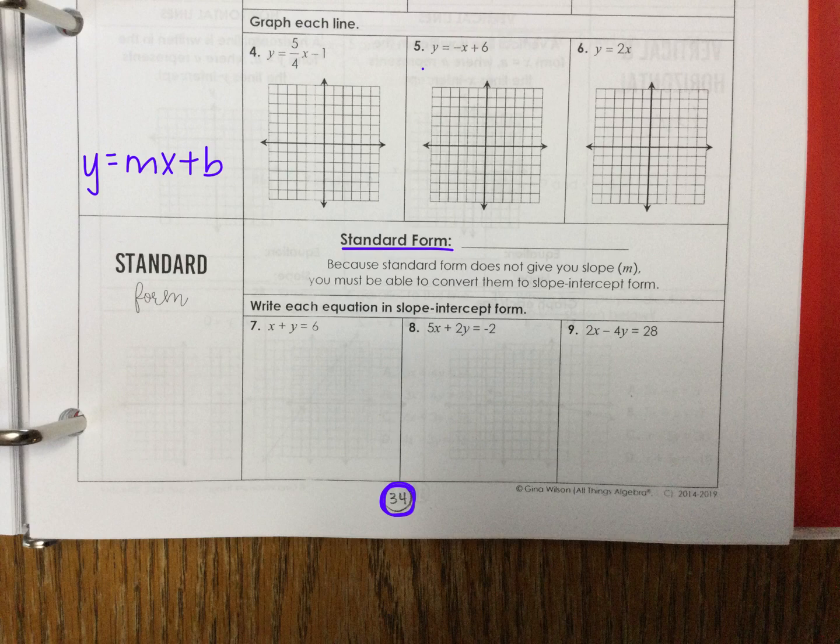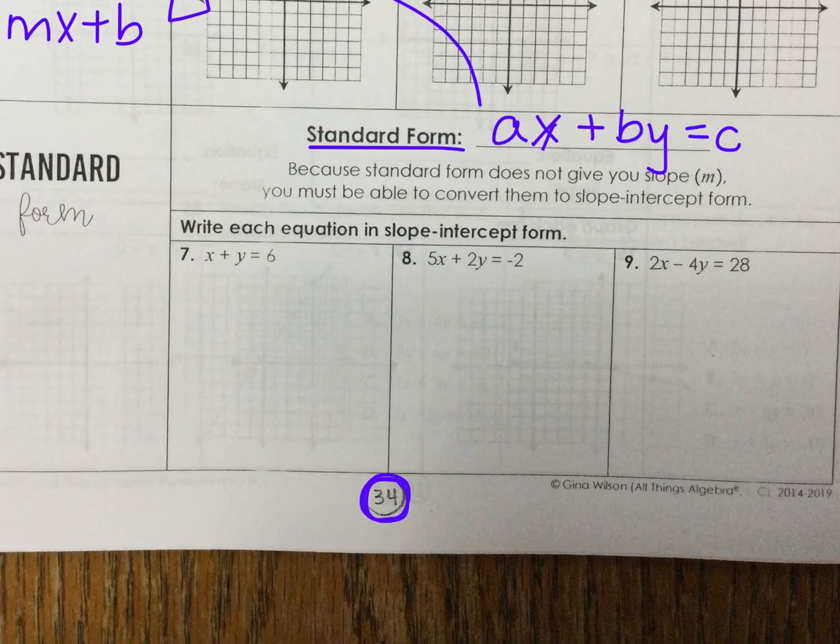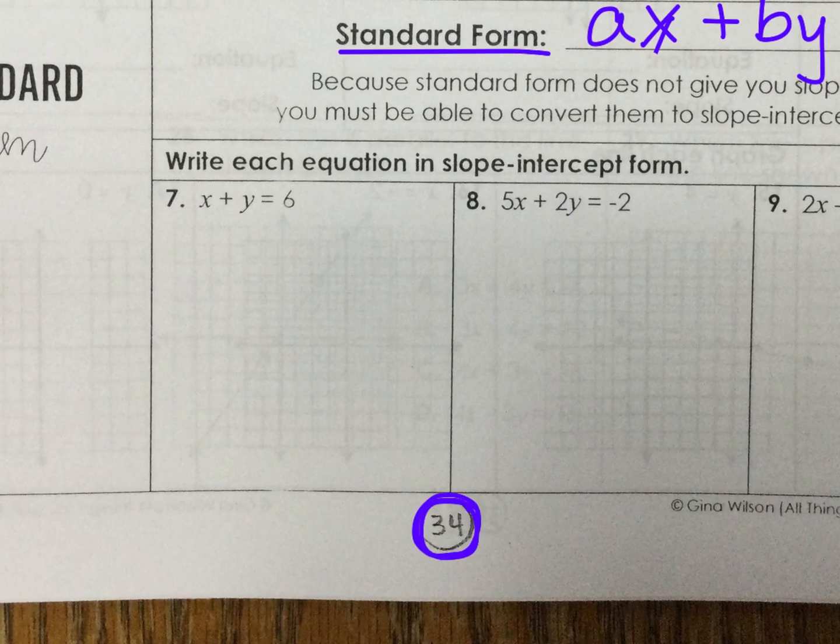So our problem today is our equations are in standard form, which is ax plus by equals c. And we're going to have to change them from standard into slope-intercept form, and then if we wanted, we could graph them. So I'm going to draw on the paper. I'm going to give you 3 examples and then let you try. Today's a really short day.